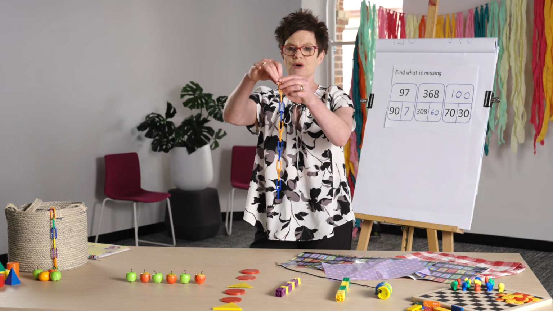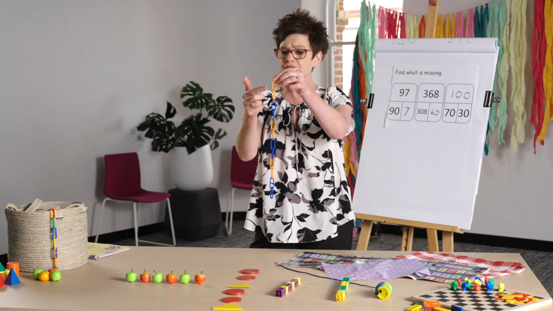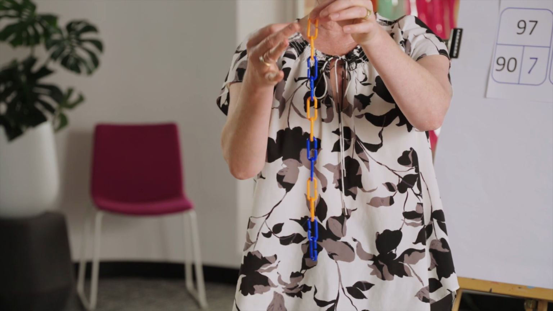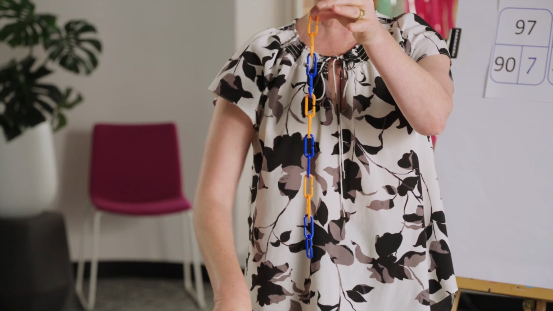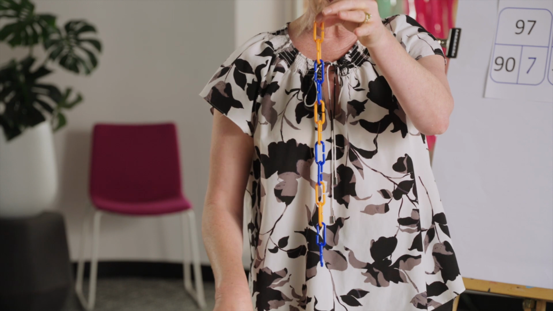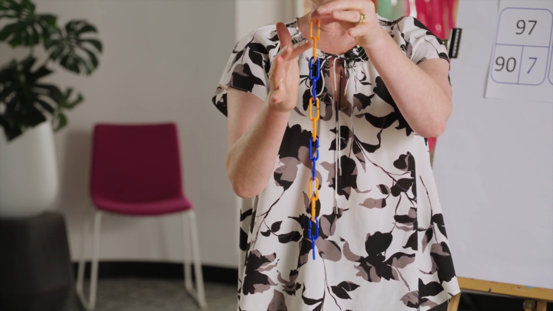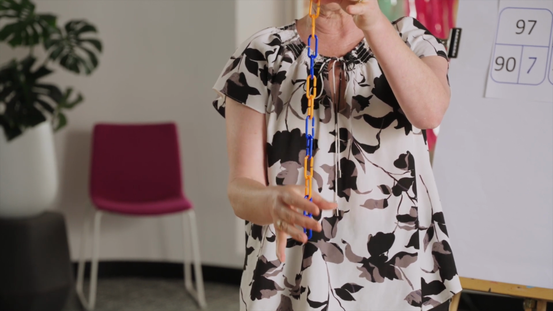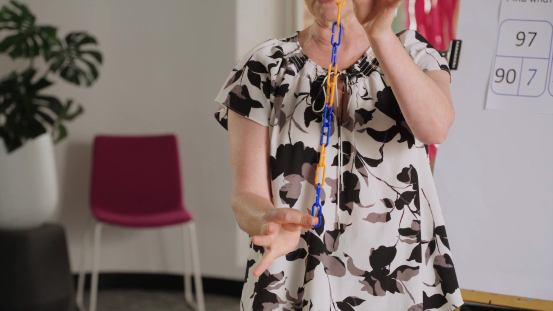Goodness me, what have we got here? Well, we could call this orange, orange, blue, blue, orange, orange, blue, blue. And that continues. We can see that that description of that pattern is continuing through this pattern we have here. But what could we call it if we're using A, B, A, B? We could probably call this one AA, BB, AA, BB. Okay, well done, pattern seekers.